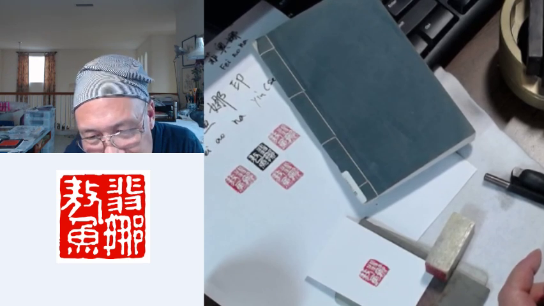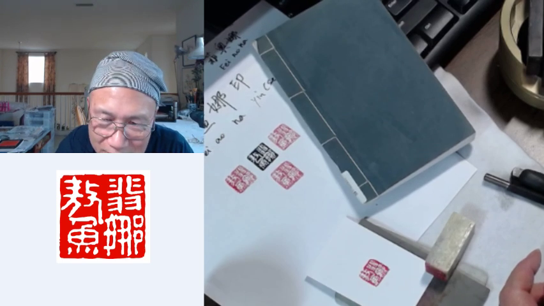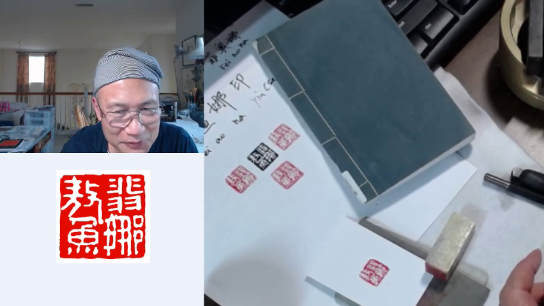Someone commented in Spanish. I can't read it. I will translate with Google later and respond later. Thank you.